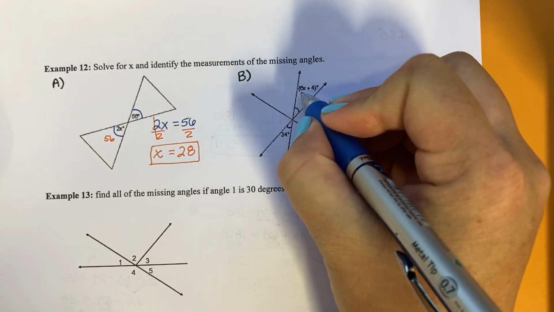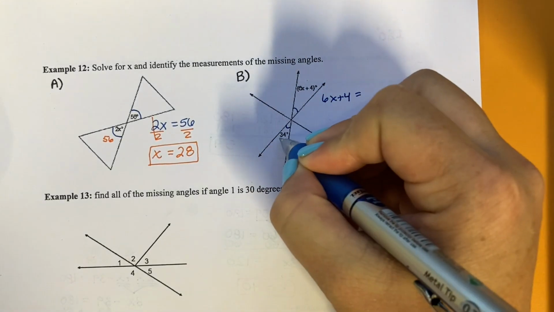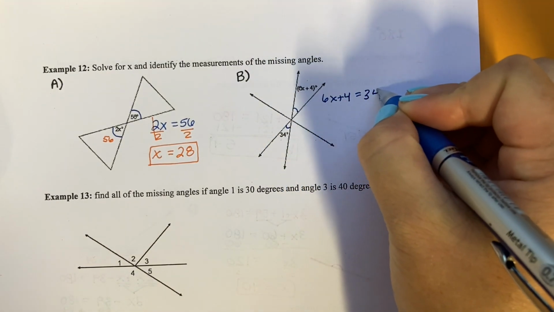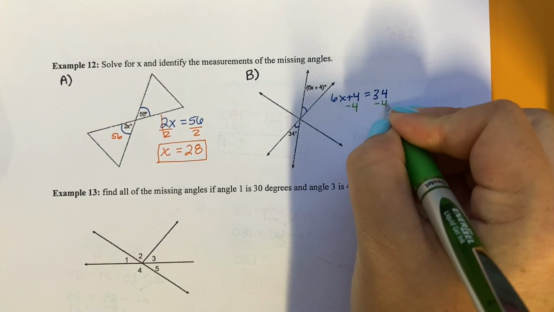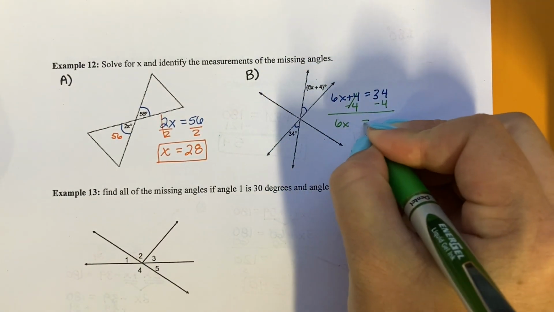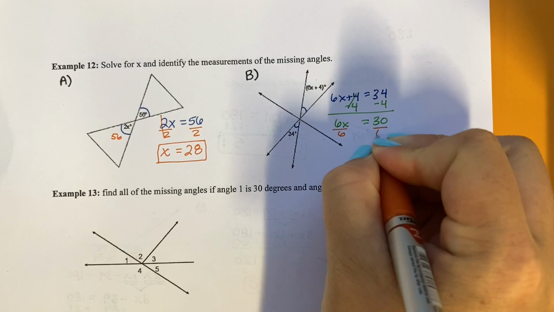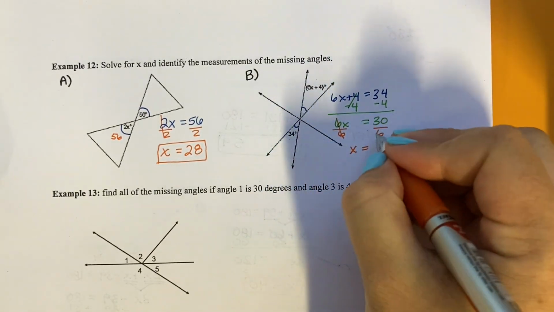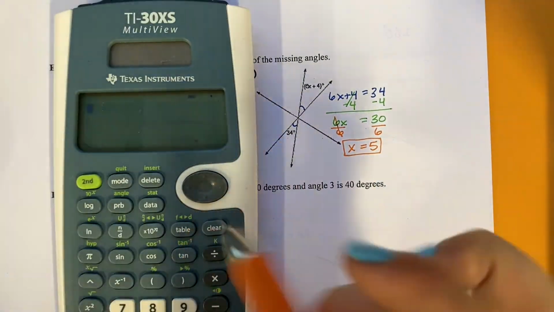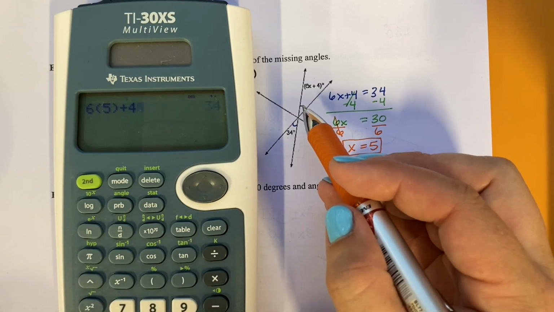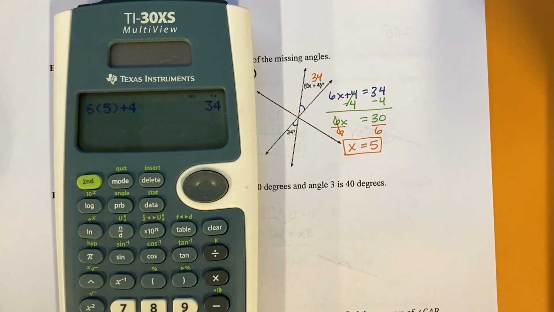All right. Well, it's a little blurry. I have a 6x plus 4, and it will be the same size as this 34 because they're vertical angles. Subtract the 4. 6x equals 30. Divide by the 6. X equals 5. And if I plug it back in, 6 times 5 plus 4 is 34. Our algebra was correct. There were no errors.